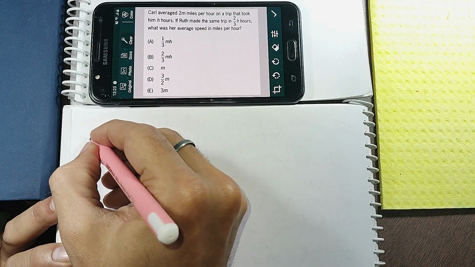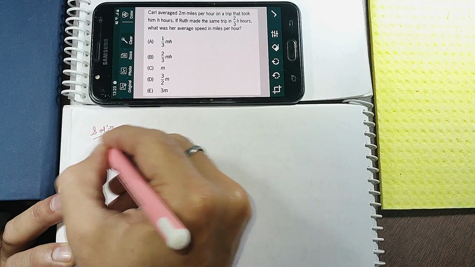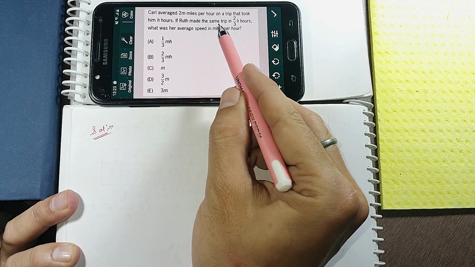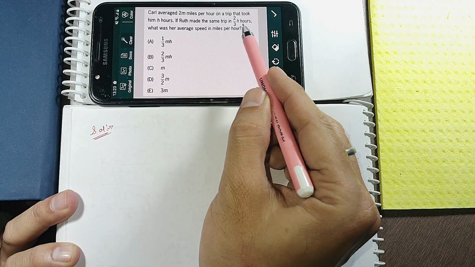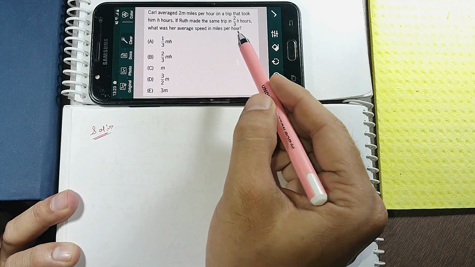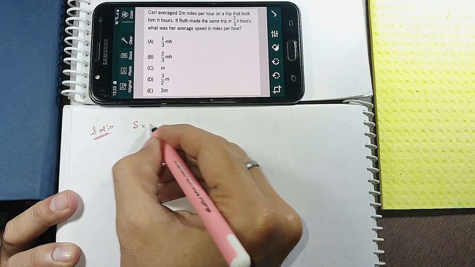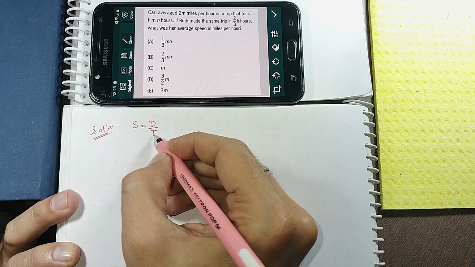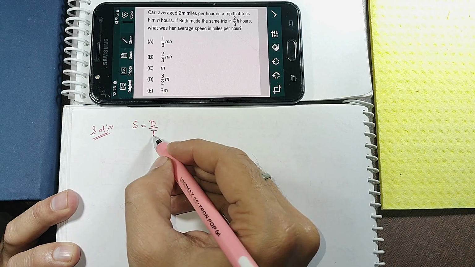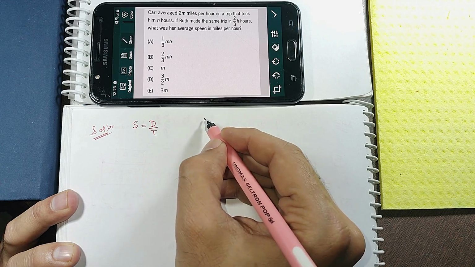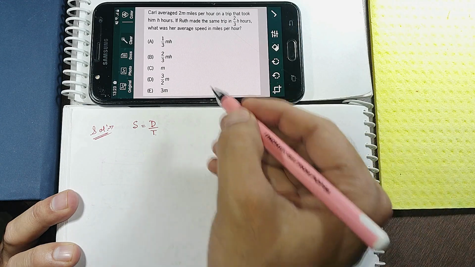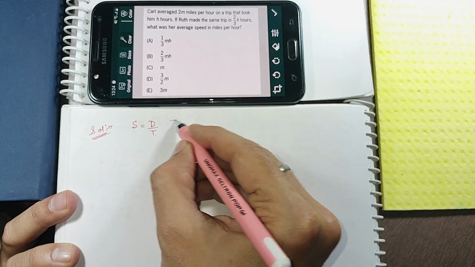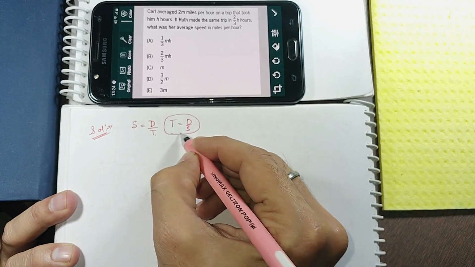Carl averaged 2m miles per hour on a trip that took him h hours. If Ruth made the same trip, meaning the same distance, in 2/3 h hours, what was her average speed in miles per hour? Now see, there are three variables in this formula. Speed is equal to distance upon time. Whenever you find any of these constant, let us suppose a question in which it has been given that the time taken by one person is equal to the time taken by the other person in a certain trip with some values for speed and distance. In that case, you will try to put t is equal to d by s for both the conditions.